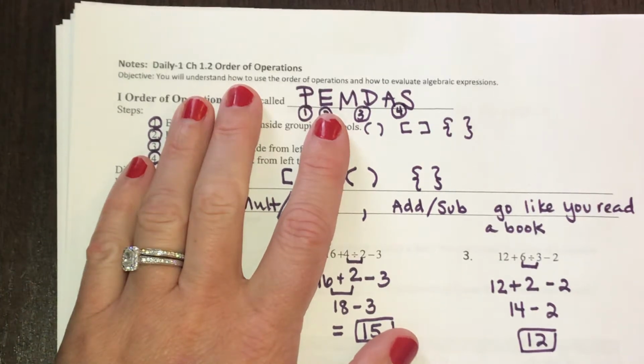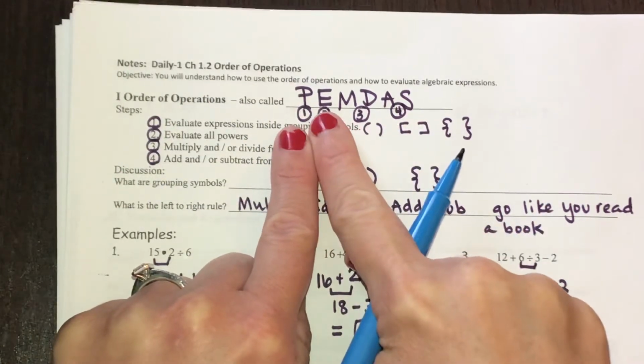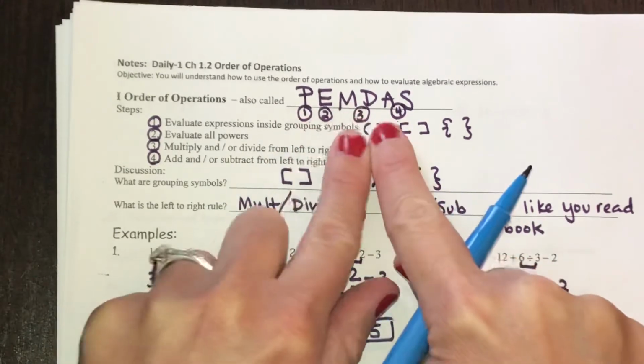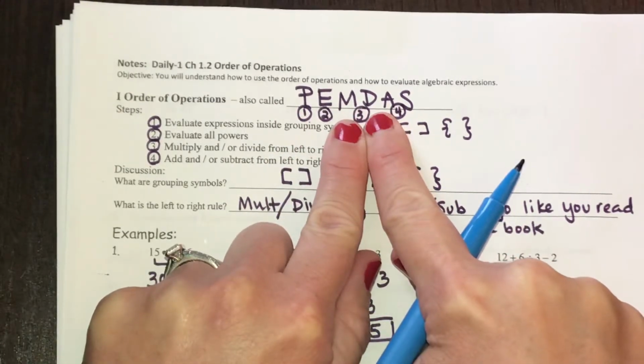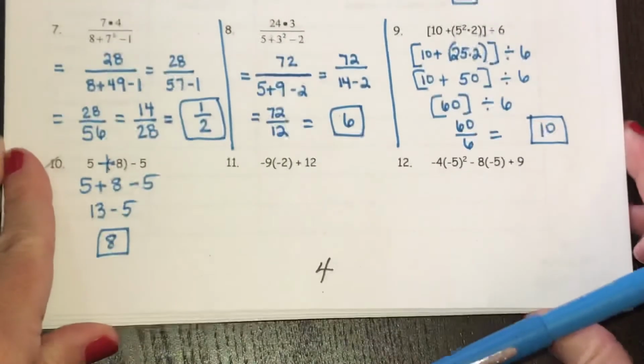This will be my last video for order of operations, and I'm going to follow the rules of order of operations here. You'll see my grouping comes first, in parentheses or brackets, then exponents, then from left to right in order multiply and divide, and last add and subtract. We have about 5 more problems to do.